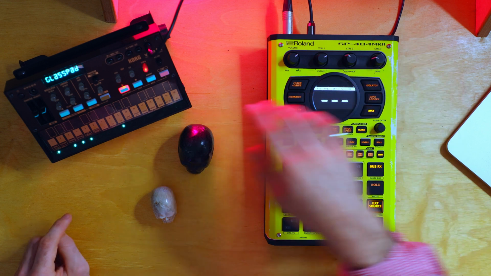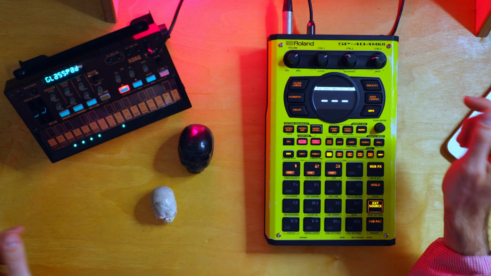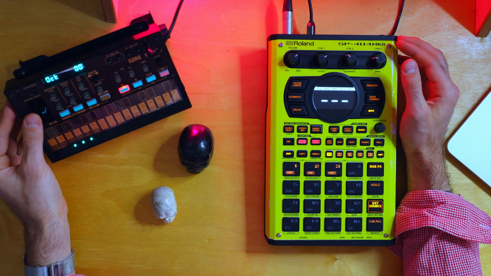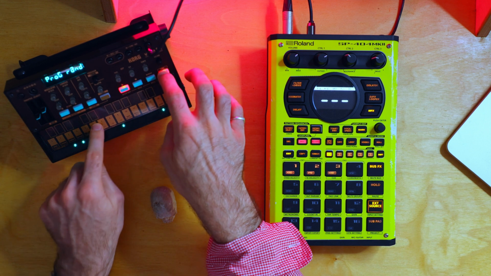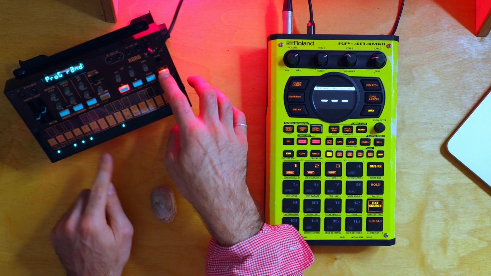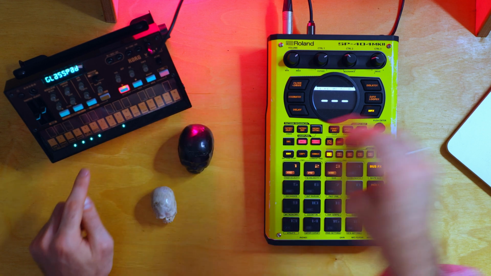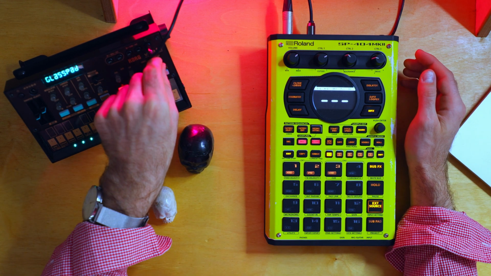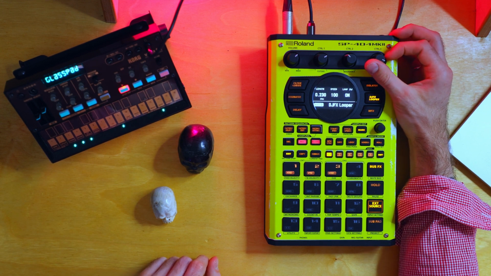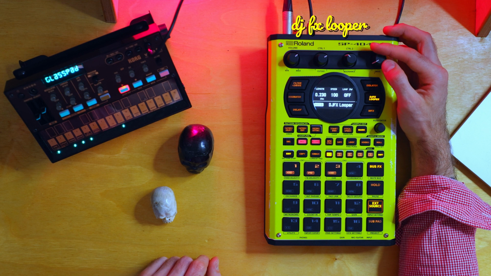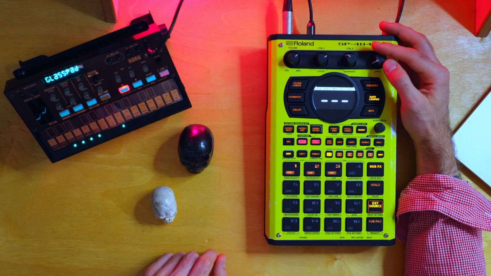So the double chorus sounds like it might be too much. So function, I'm gonna bring this chorus down to 0. Maybe change this, different parameter. That's nice, it's a lot softer. DJ FX looper. So this basically just loops the audio signal that's coming in.